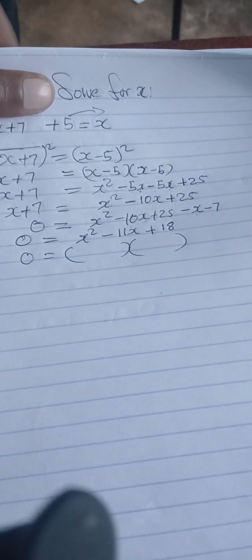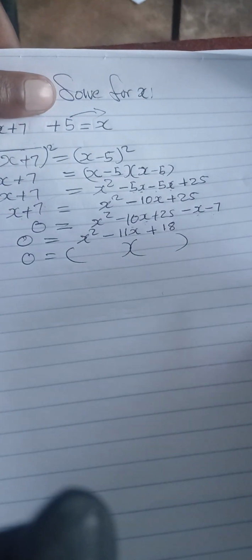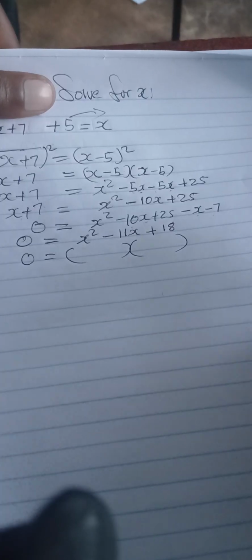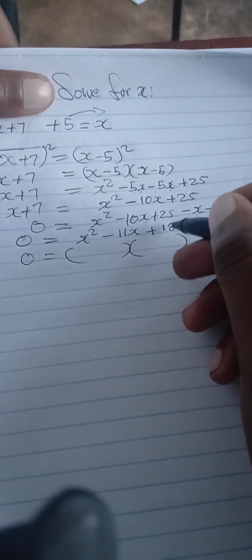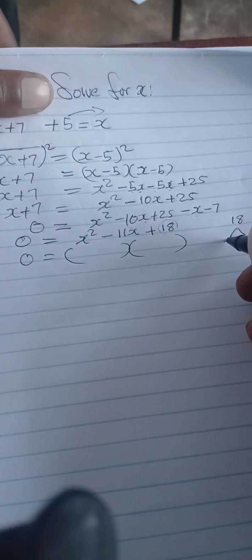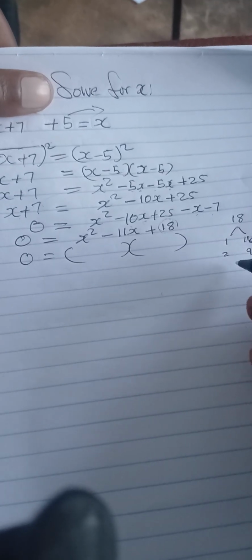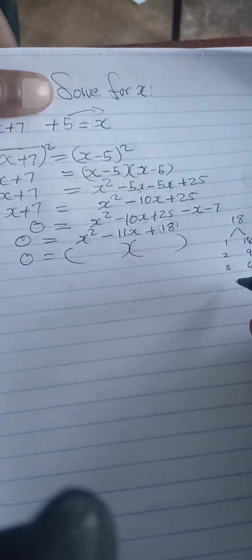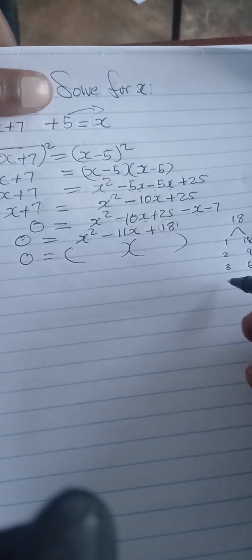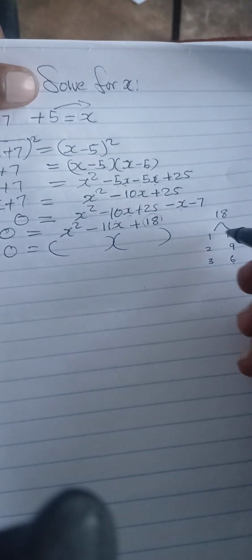Now you can find the factors of these. For those who don't know how to find factors, I can show you that, or you can use the quadratic formula and turn those answers into factors. But if you want to know how to do factors, you find the factors of 18. Since here it's 1, 18 is what? It's 18 times 1, 1 times 18, and 2 times 9. 3 times 6. 4 is not there. 5 is not there. 6 is there. So we are done, since we are repeating the same number.